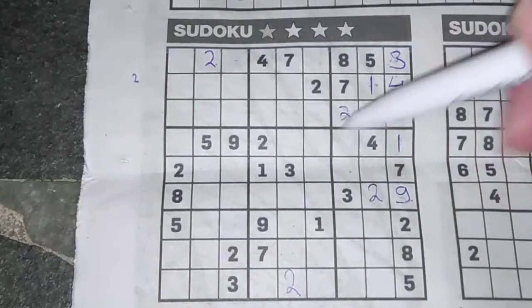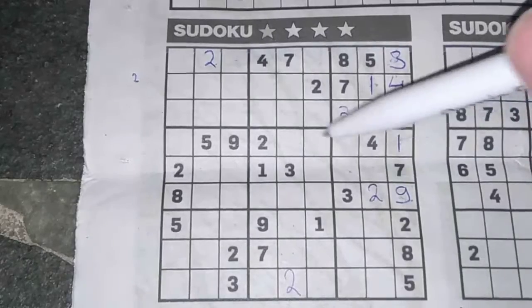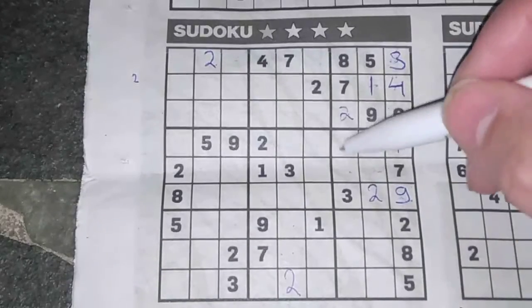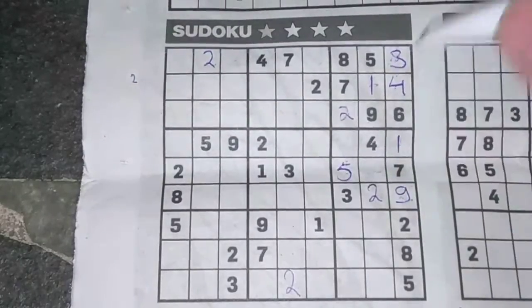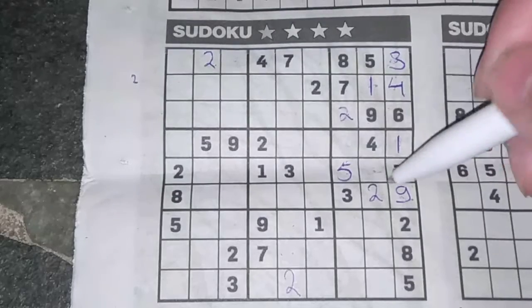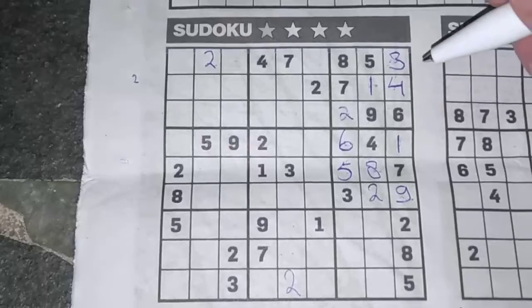In this big square, for the numbers 1, 2, 3, 4, 5 is missing. I see here 5, so no 5 there. Here also a 5, so no 5 there. Only place for the 5 should be here. The other 2 numbers are the numbers 8 and 6. We have an 8 there, so no 8 here. 8 should be here, and the 6 goes there.